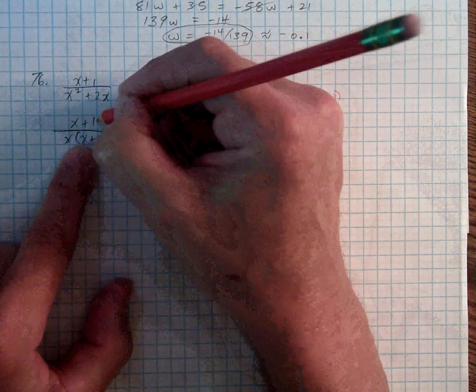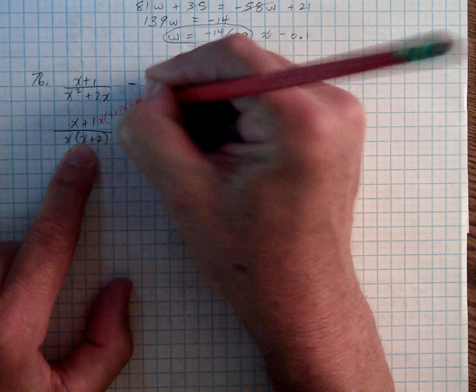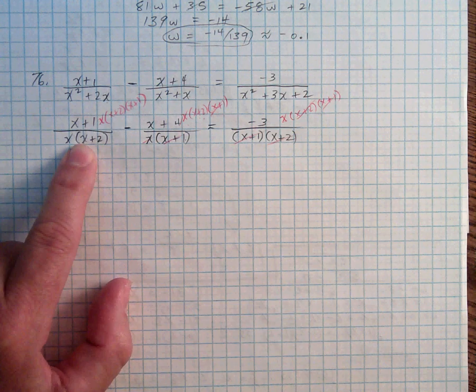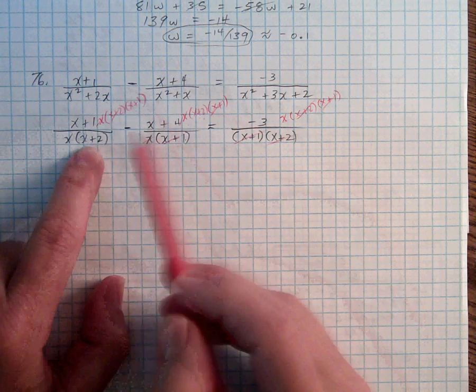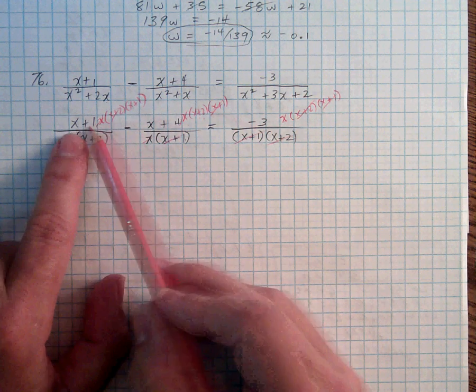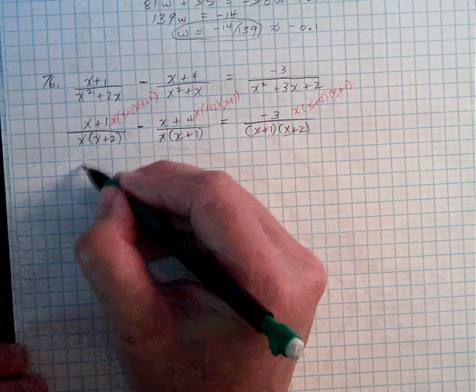And when I multiply this one, the x and the x plus 2 cancel, leaving me with x plus 1 times x plus 1. So let me write out what's left over. Here I just have x plus 1, x plus 1.